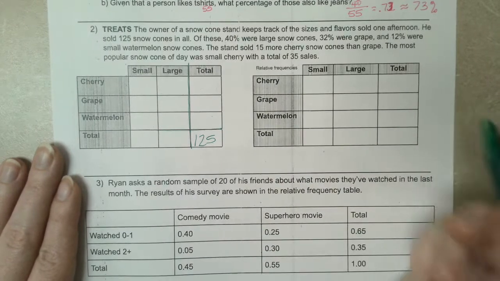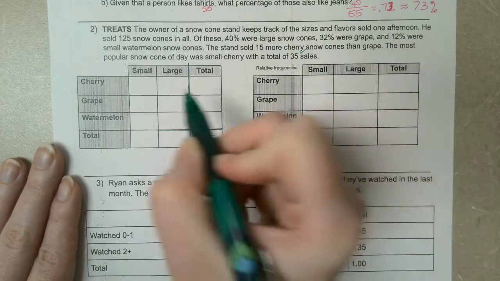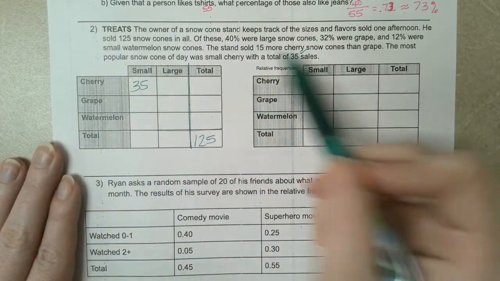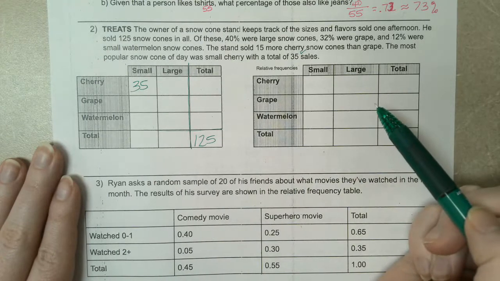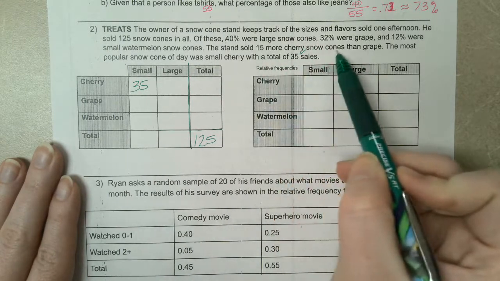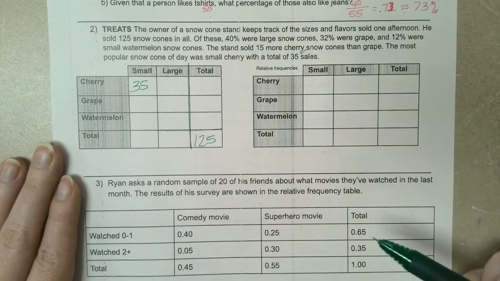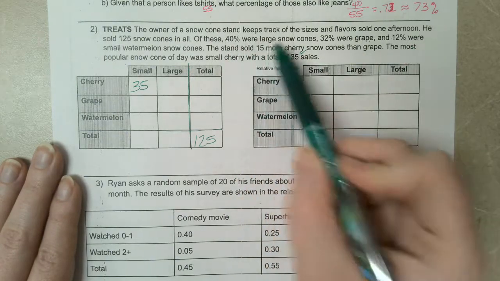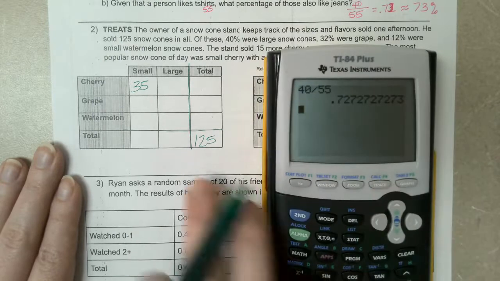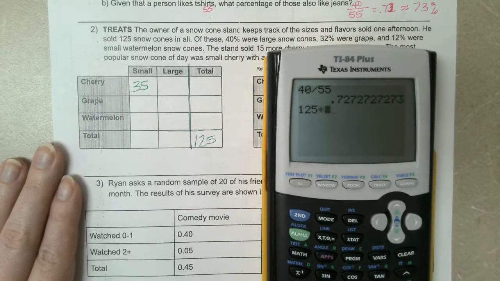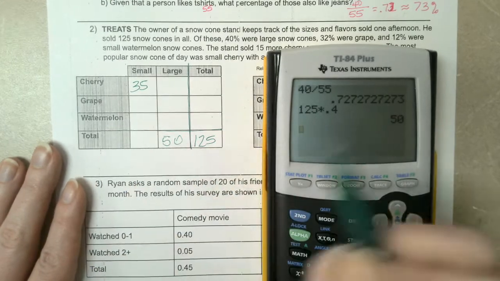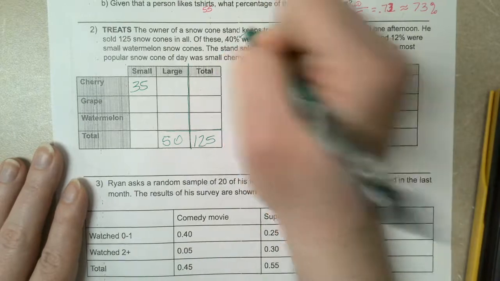So let's work on what we have so far. Small cherry with a total of 35 sales, that'll be here. I have a bunch of percentages that I know, and I also know that 15 more cherry than grape. Well, I can't do anything with that information yet, but I can definitely work on these percentages. So 40% were large snow cones. That means I can take my 125, multiply it by 0.40, and get 50 total. So I know that there are 50 large snow cones total, and that takes care of this percentage right here.